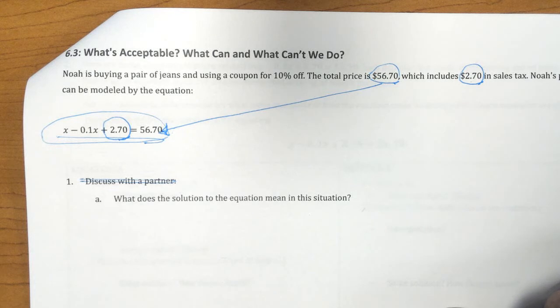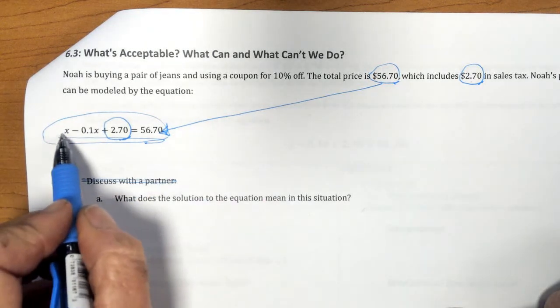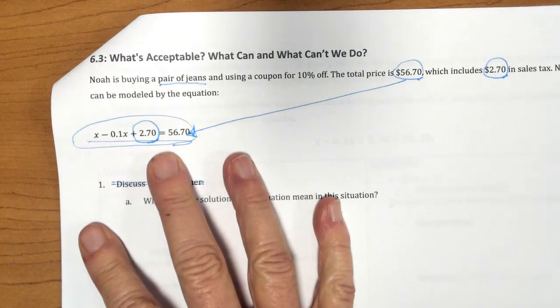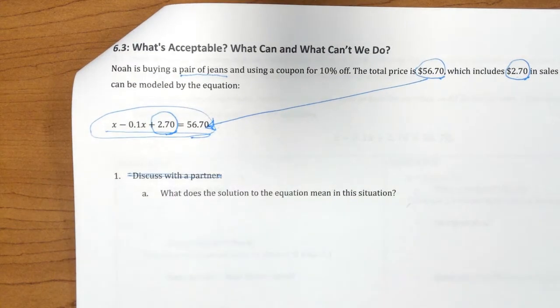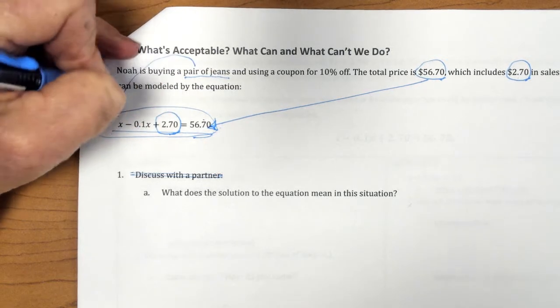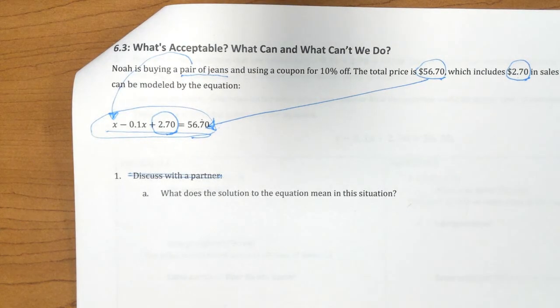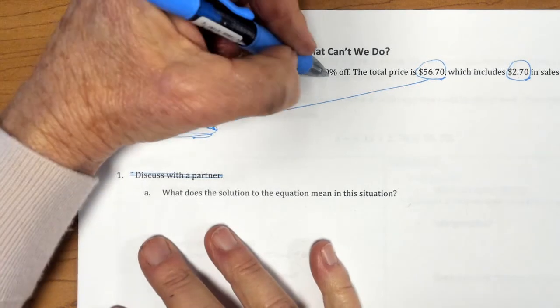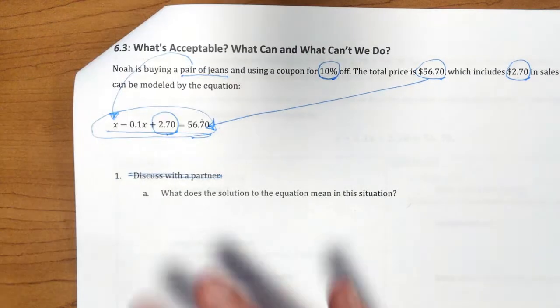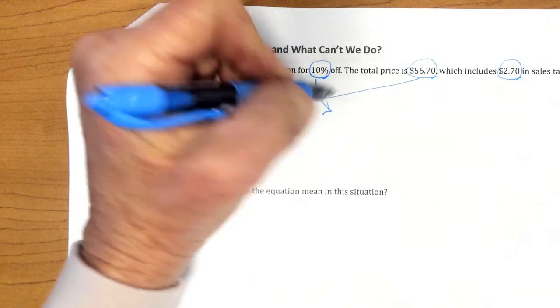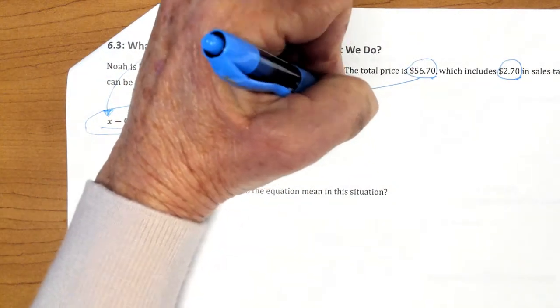Okay? Noah's purchase, well, what did he purchase? He bought a pair of jeans. Okay, do we know how much money he spent? No. So that's my X. So the only thing that I don't know about is this 10% off. Well, I want you to remember that 10% can be written as 0.10.